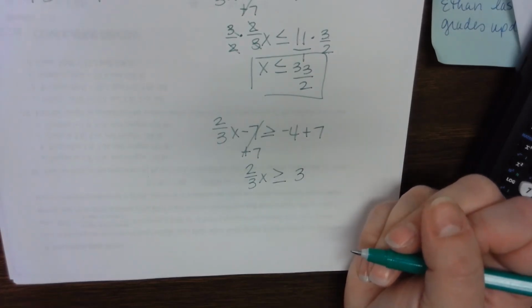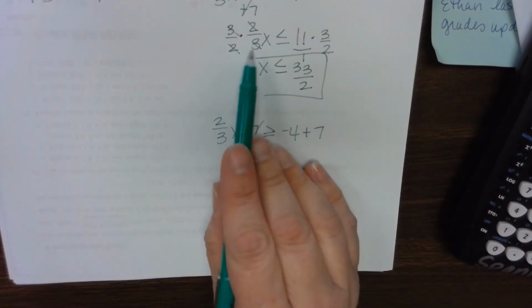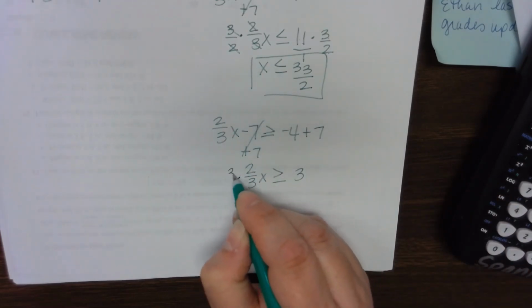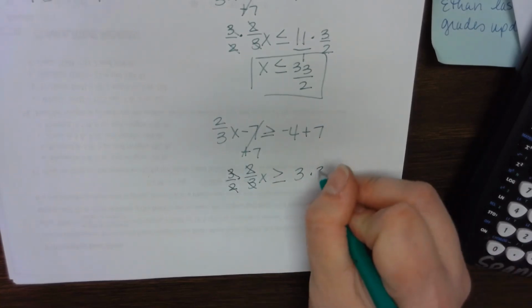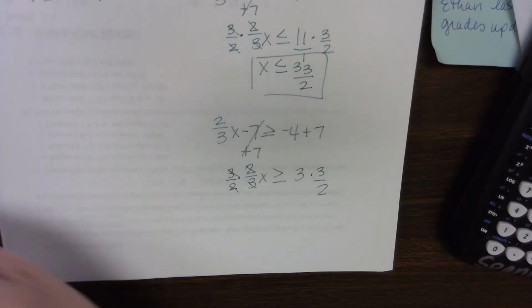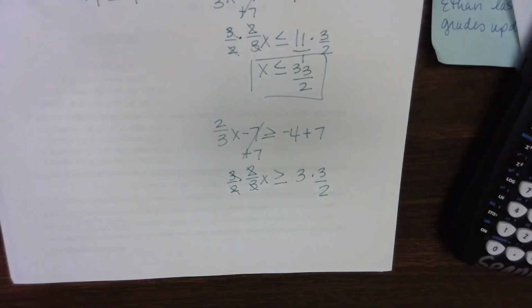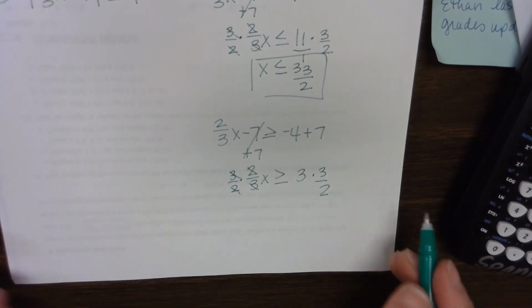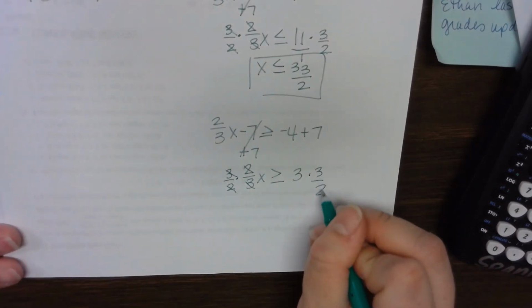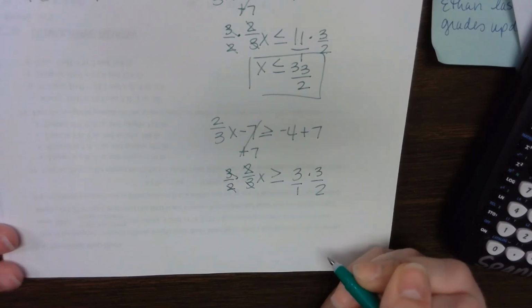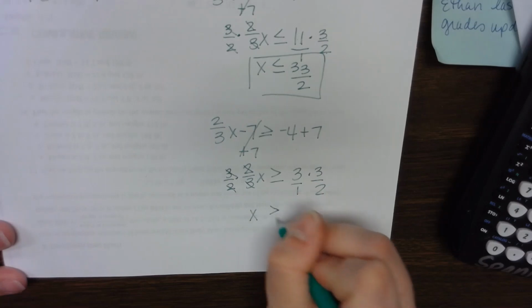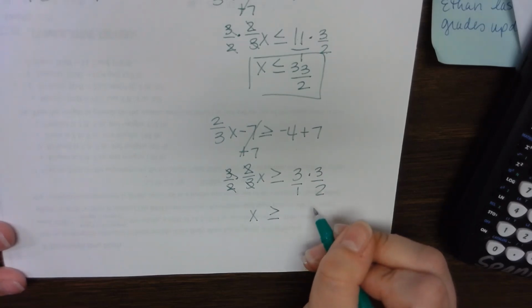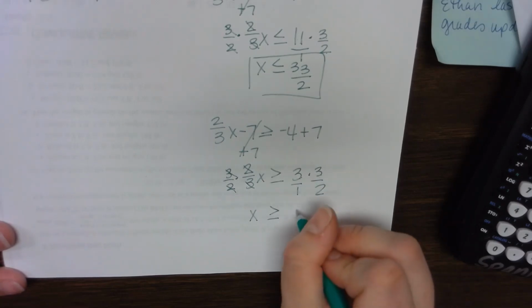Just like I did up here, I am going to multiply these fractions by the reciprocal on both sides. Okay, sorry about that. So we're multiplying by the reciprocal. Remember, we're going to think of this 3 like 3 over 1. And I'll be left with x greater than or equal to, multiplying straight across, 3 times 3 is 9, and 1 times 2 is 2.